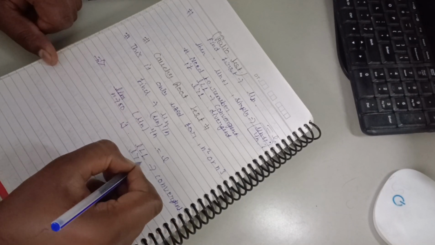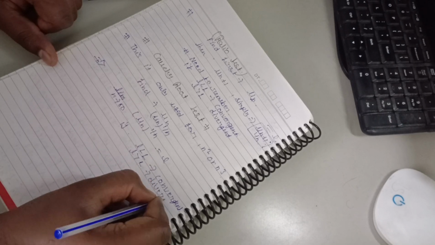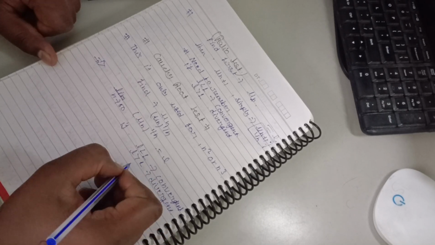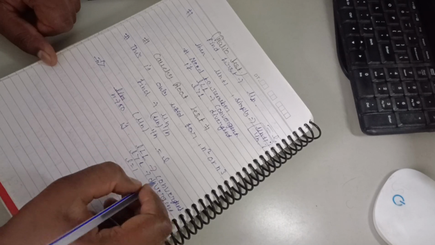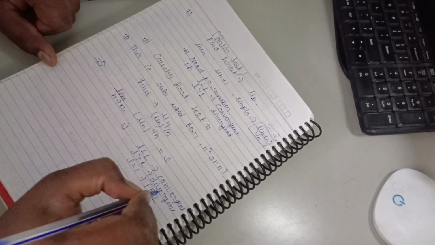If L is greater than 1, this will be divergent. If L is equal to 1, then the test fails.